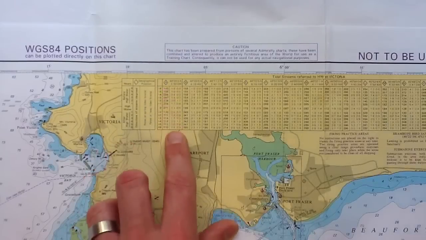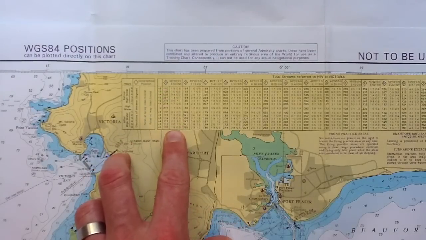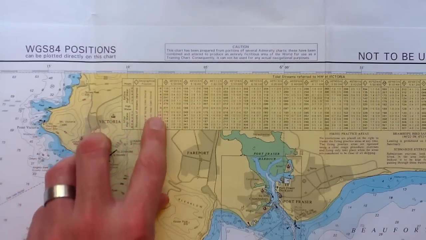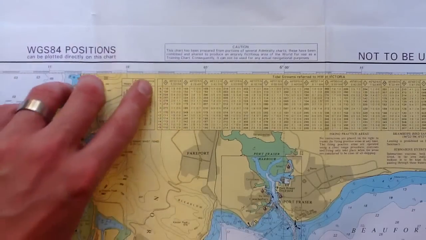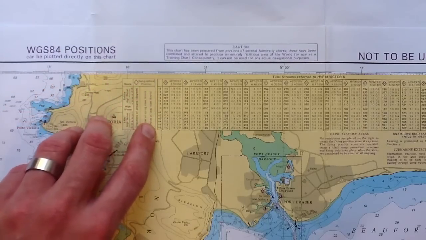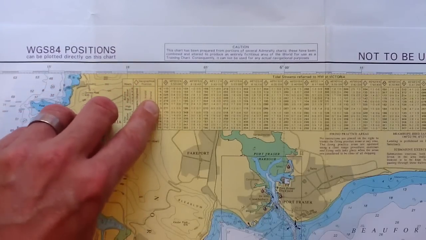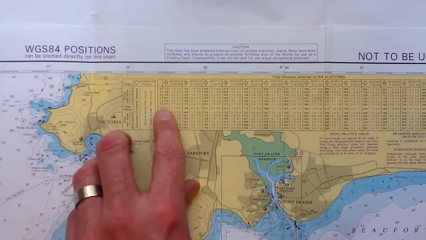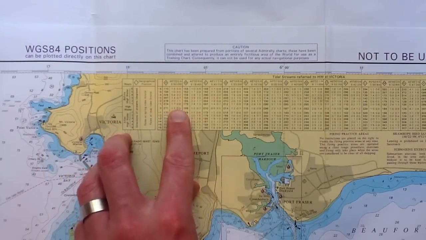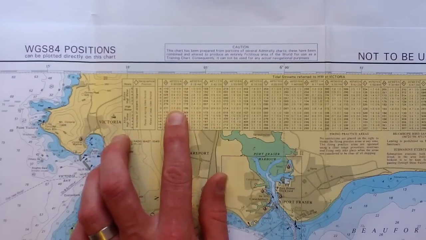So let's look at our first example, tidal diamond A. You can see, right on the left hand side of this table, there are numbers going from -6 through 0 all the way through to +6. If we look at 0, the data on this row refers to high water at Victoria.